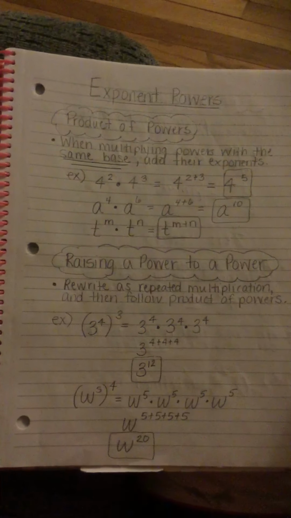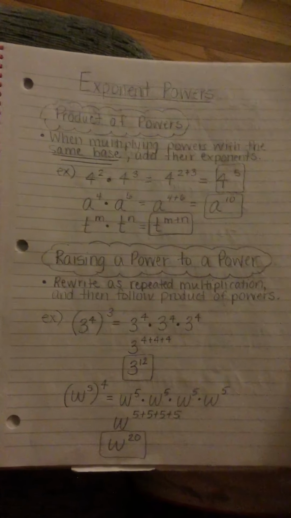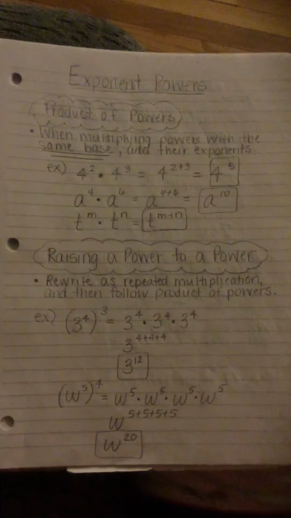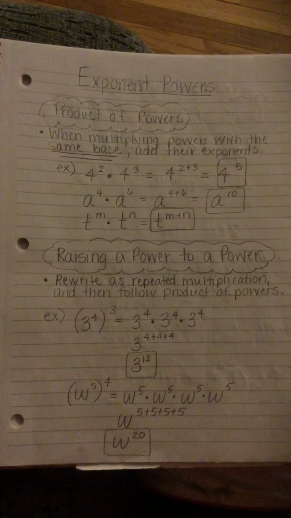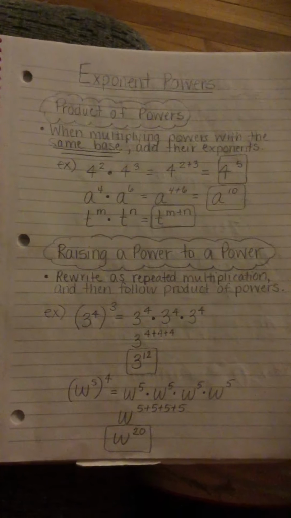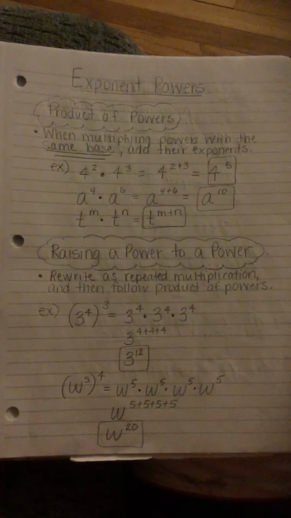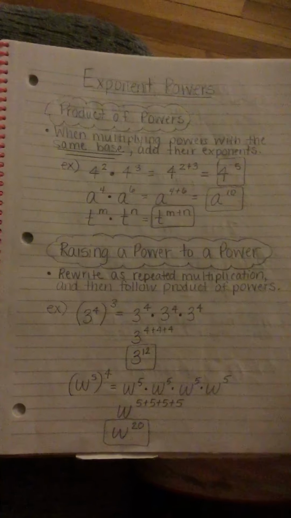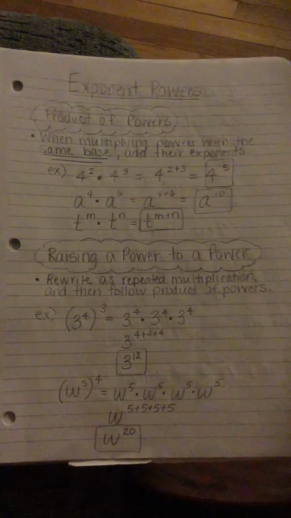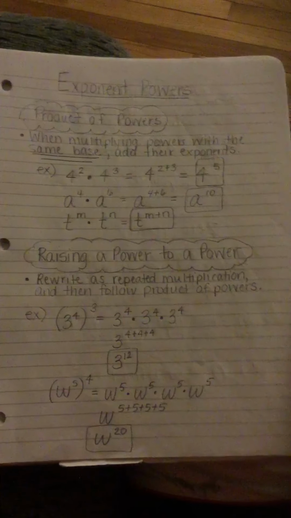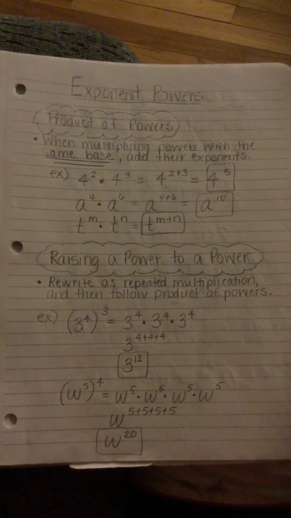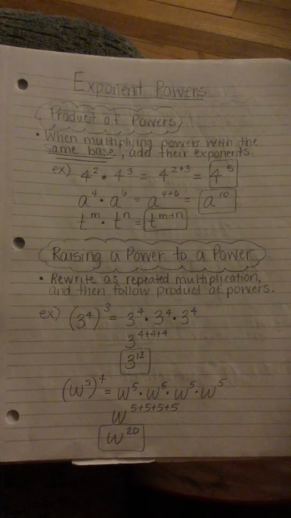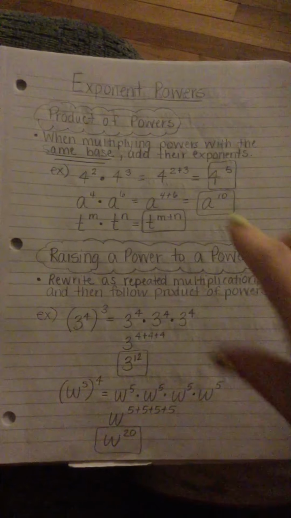All right, guys, so we're actually moving into exponent powers, and there's a lot of notes for this, and you'll have to forgive me. I'm actually holding my iPad because my stand is in the other room. So this is going to be a lot of notes for you to write, so I'm going to go over everything. You're probably going to want to pause because I'm going to try and go over it quickly, so that way the video is not crazy long, and then you can pause it to write the notes.